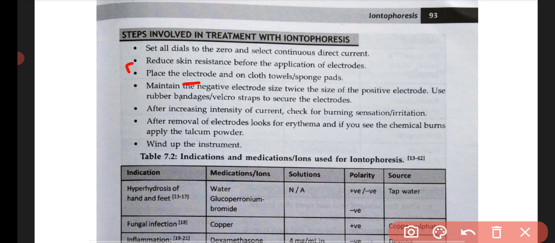Place the electrode on a cloth, towel or sponge pad. Maintain the negative electrode size twice the size of the positive electrode. Use a rubber bandage or Velcro strap to secure the electrode.